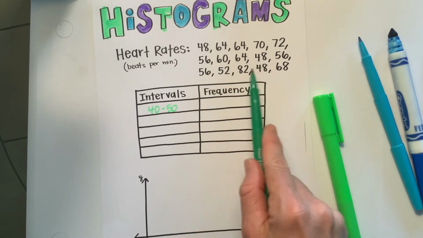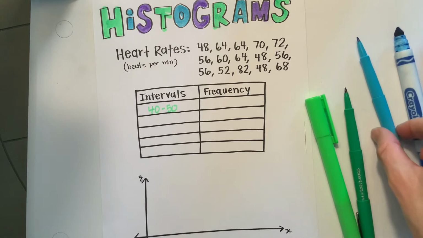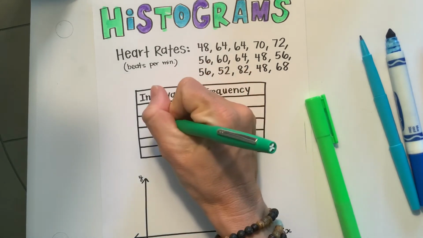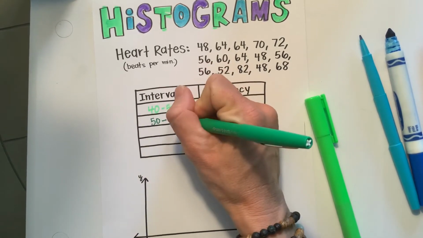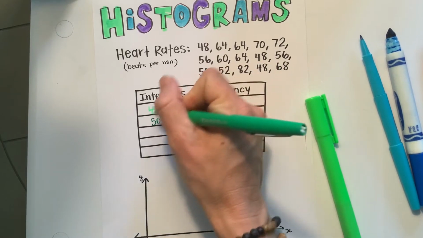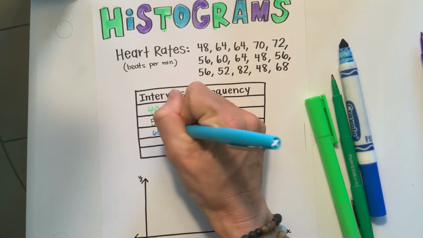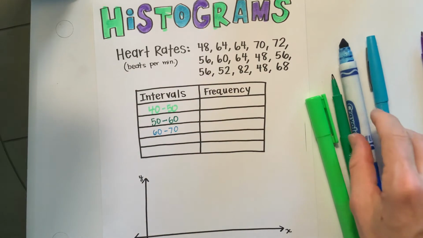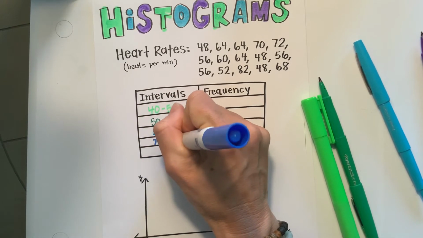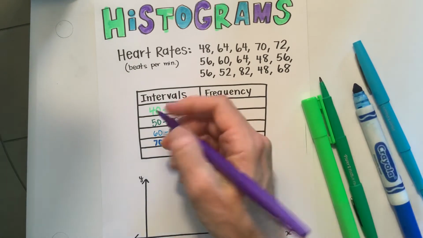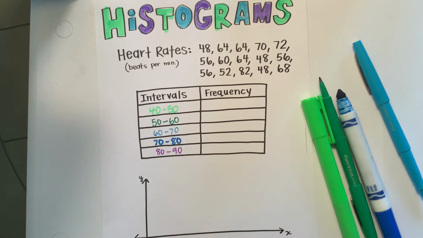So any number that falls within 40 and 50, I would then do a little tally. Then I would go through and I would put it with the same range of intervals. So this would be 10 beats per minute as the interval range, the next 10, and then the next 10, 60 to 70 beats per minute, and then 70 to 80 beats per minute, and lastly 80 to 90 beats per minute.